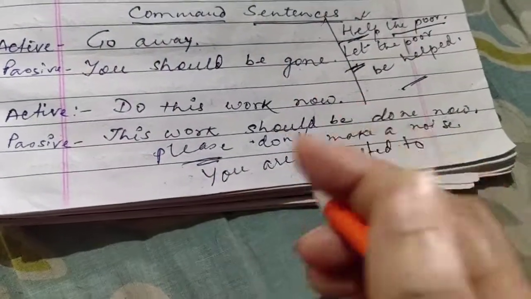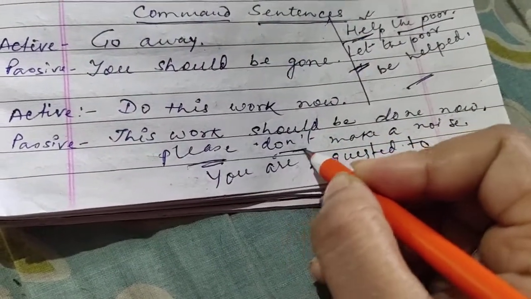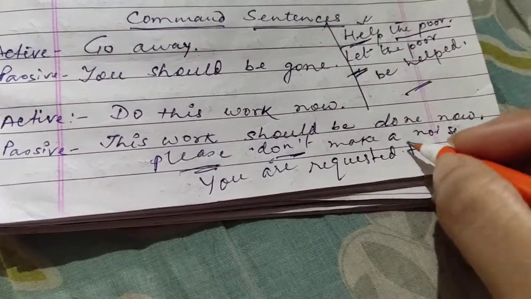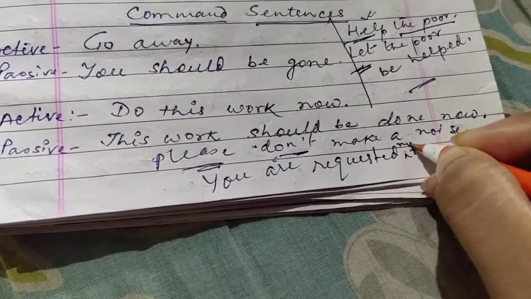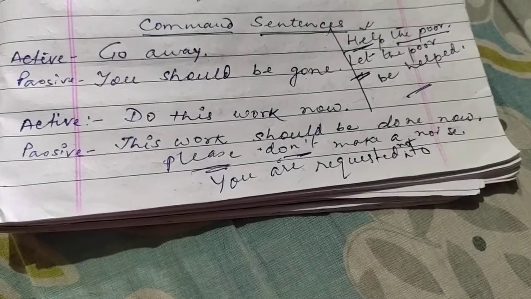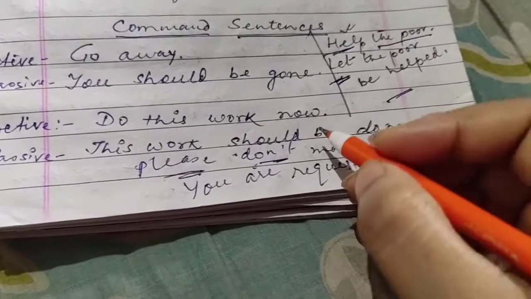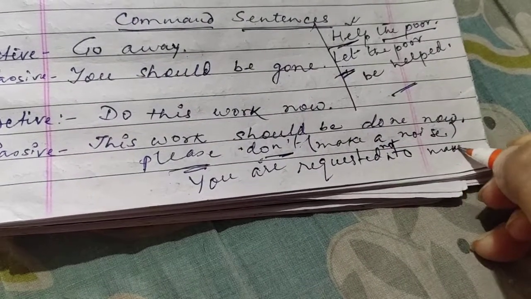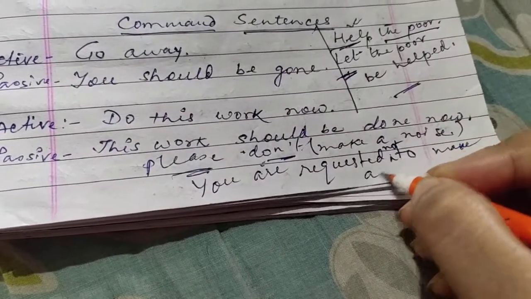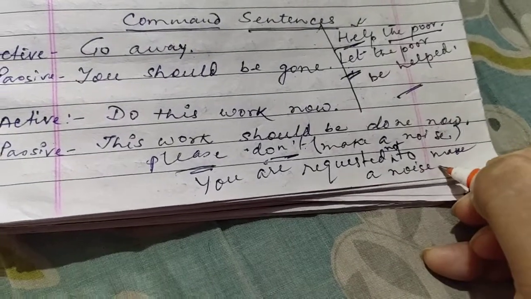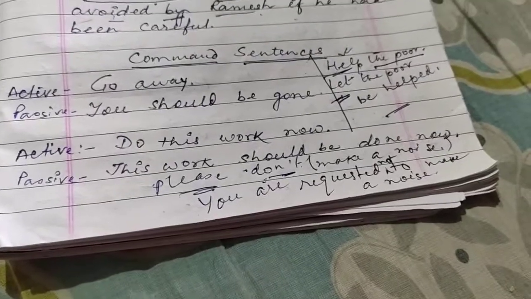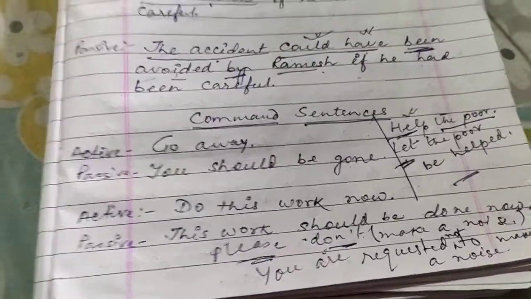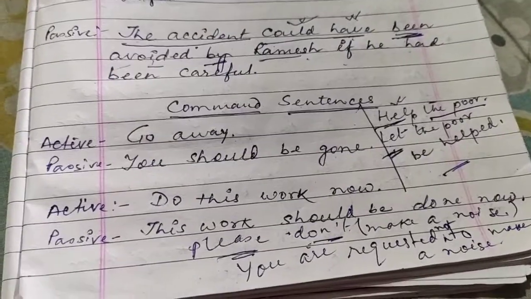Similarly here you have to do, but see, here is a negative sentence, not. When you see a negative sentence, what you have to do? Nothing. You are requested not to. Okay, you are requested not to. Then the rest of the sentence you have to write, make a noise. Okay. So these are the patterns, these are the rules, and these are the ways to make it passive.